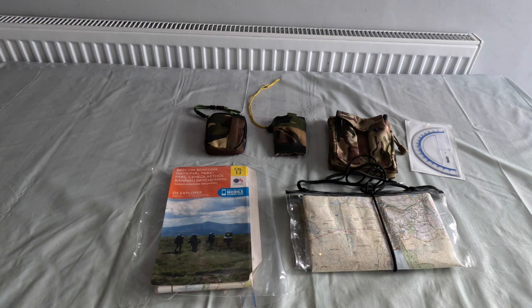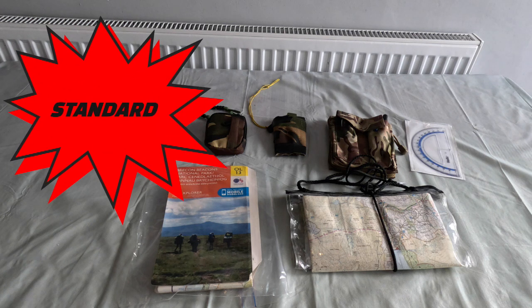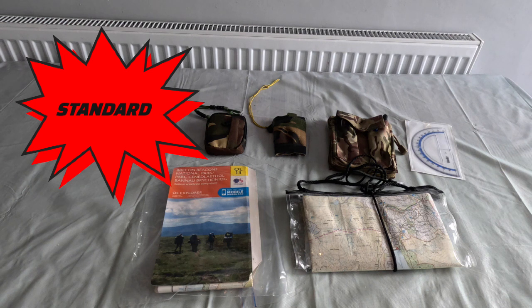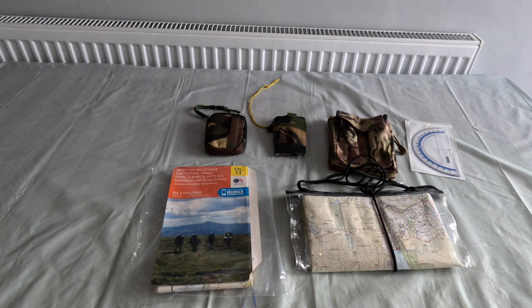I'm going to do my best to show you how to take a 4-figure grid reference and, more useful, a 6-figure grid reference. I'm going to try and do it nice and slow, and I'll teach you some little tricks on the side as well, obviously, as I do. So I'm going to start off by looking at the map before we look at the compass.